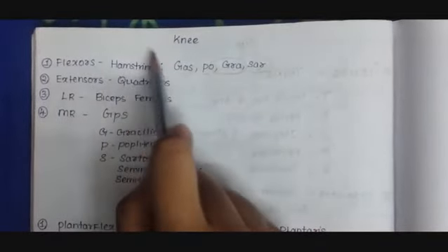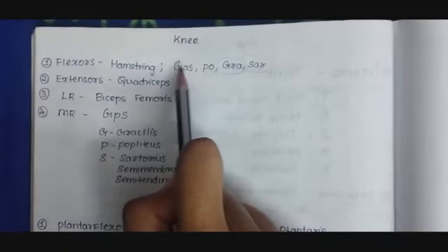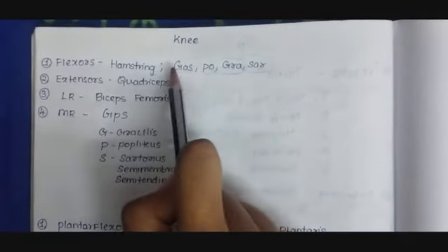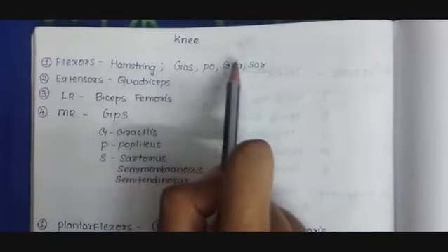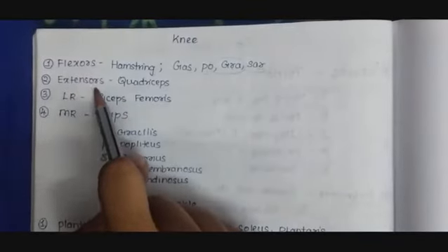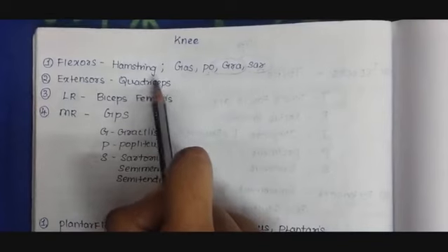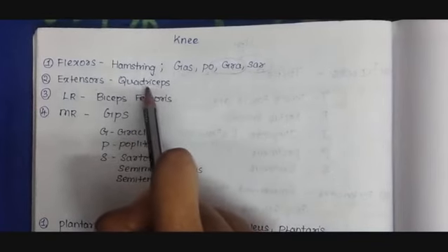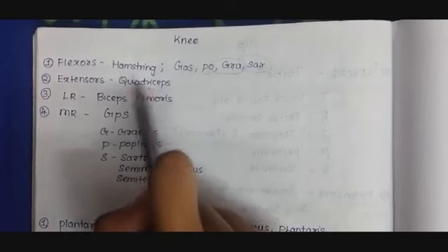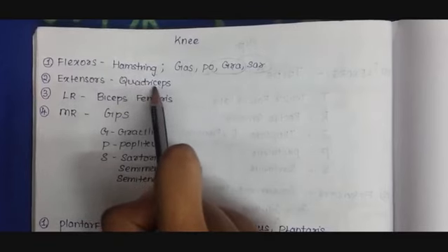So the flexors of the knee: the primary muscle is the hamstring muscle, and the secondary muscle is Gaspograsser: gastrocnemius, popliteus, gracilis and sartorius muscle. Extensors of the knee, which is nothing but the quadriceps muscle. There are 4 muscles under this, which are rectus femoris, vastus medialis, vastus lateralis and vastus intermedius.